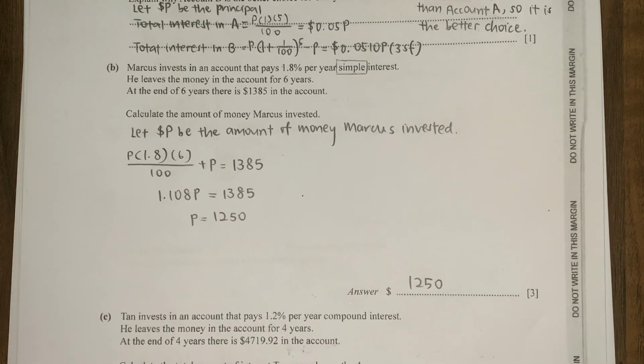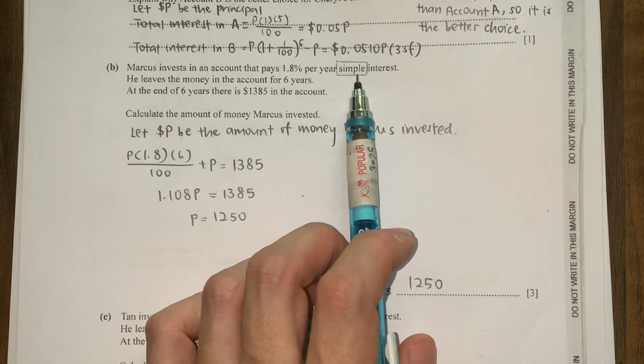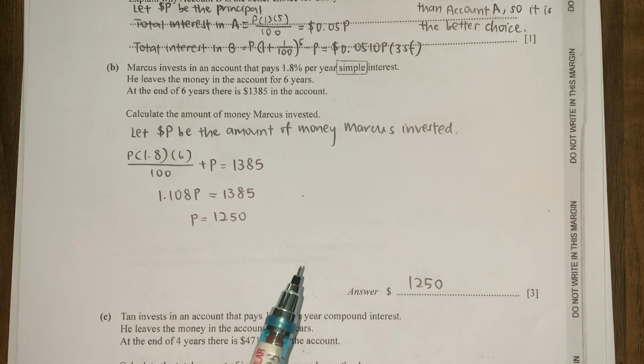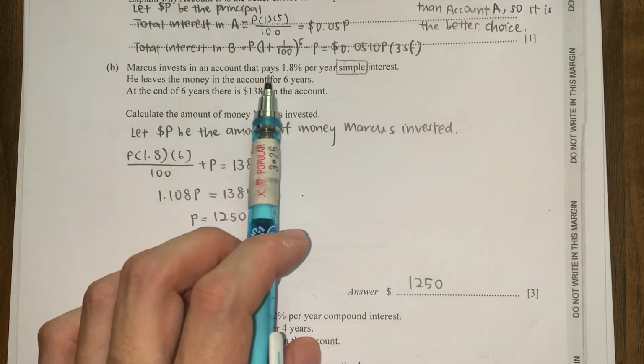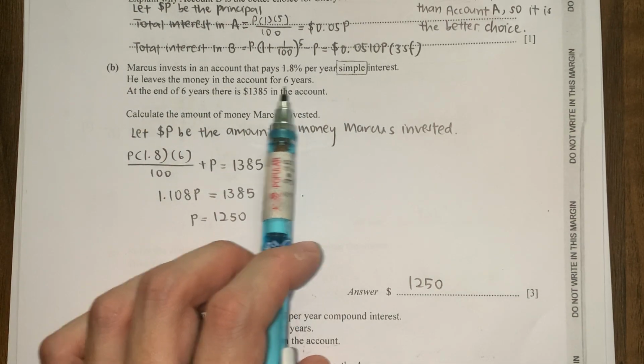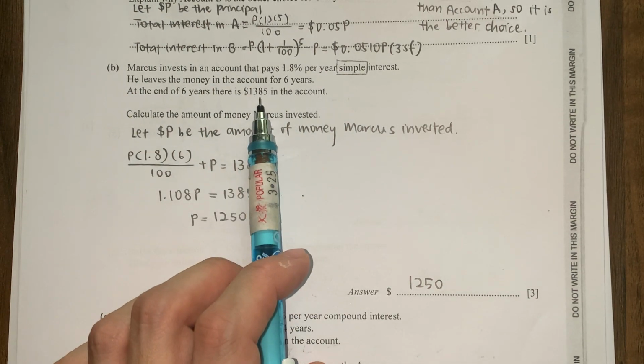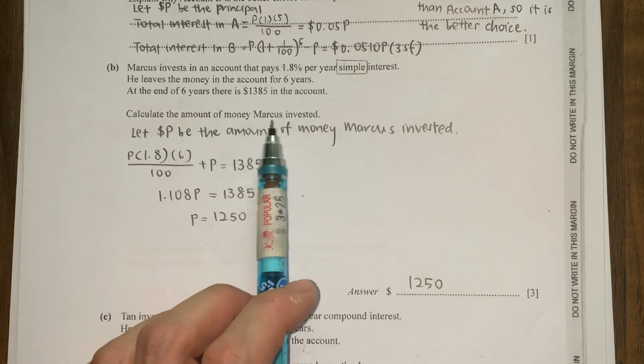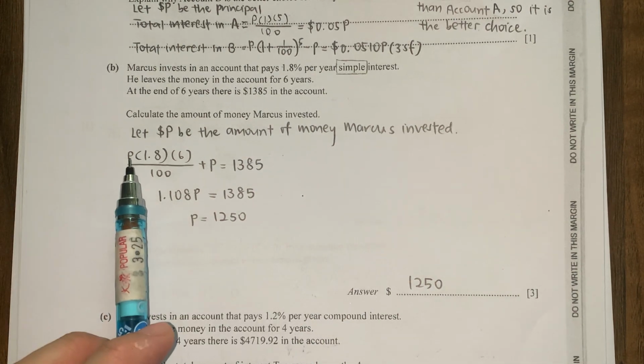Okay, so the next question, again, be very careful. This is simple interest. Okay, so they say 1.8 per year. He leaves the money there for 6 years. At the end of 6 years, there is 1385. So ask you to find the starting amount.